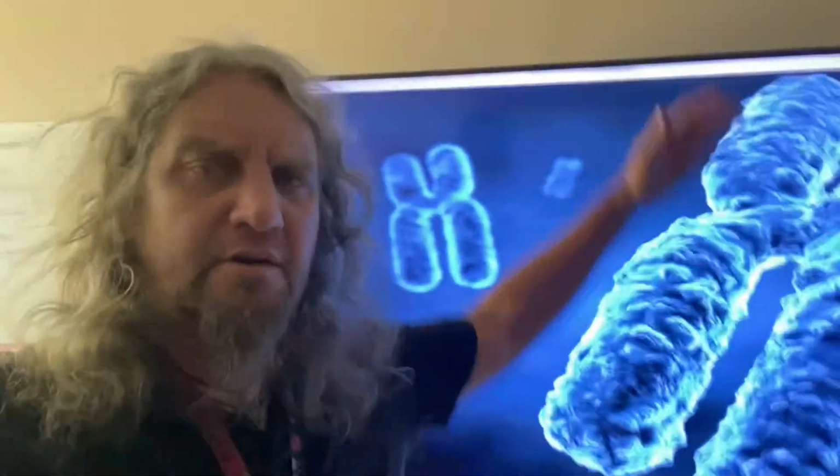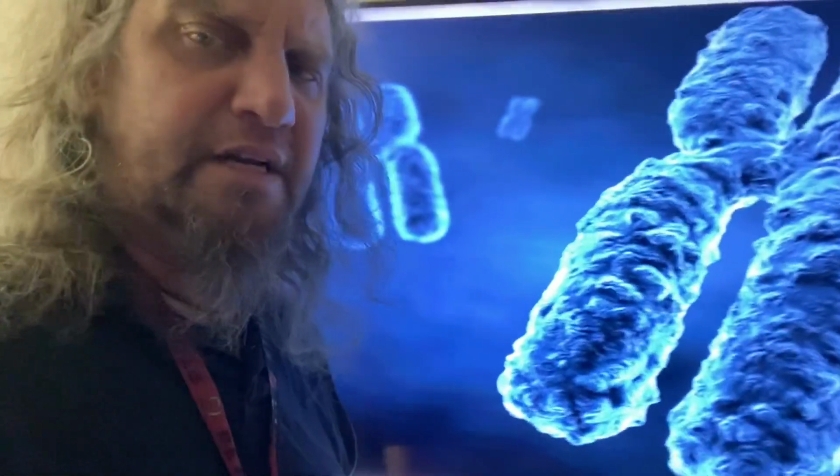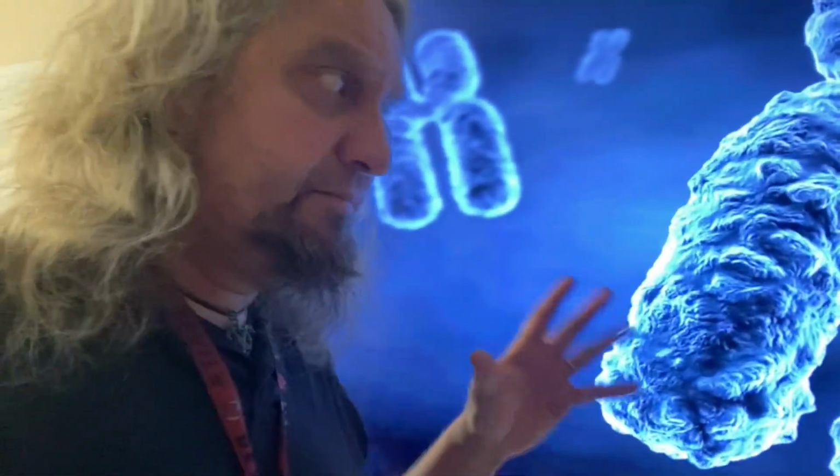Chromosomes. In humans, how many of them are there? That's right, 46 or 23 pairs, right? And they come in pairs. You only see chromosomes during mitosis.